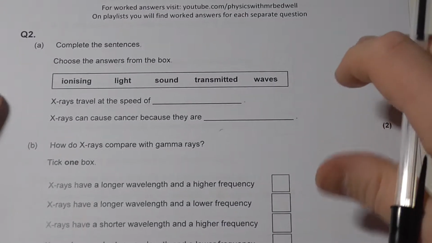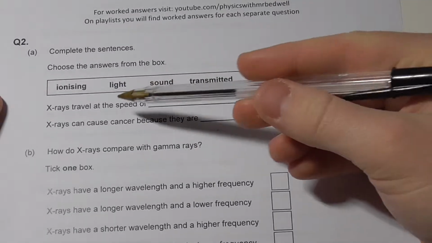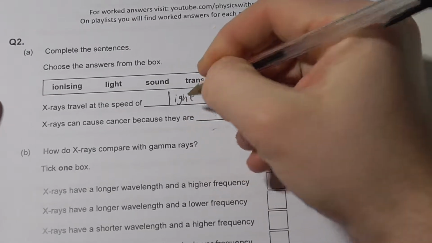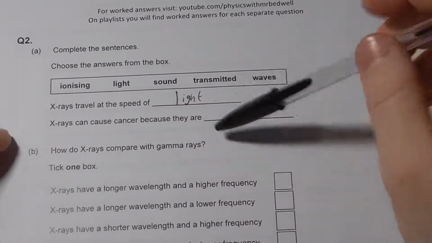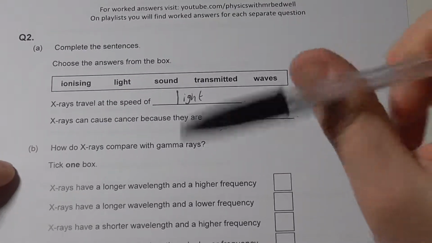Here we have a question about the waves topic. So you've got some words to complete the sentences. X-rays travel at the speed of, that would be light, because they are part of the electromagnetic spectrum, and all waves in the electromagnetic spectrum travel at the speed of light, which is 300 million meters per second.